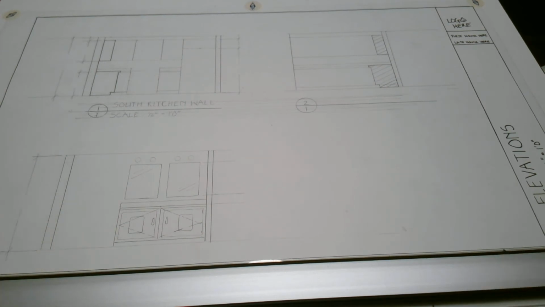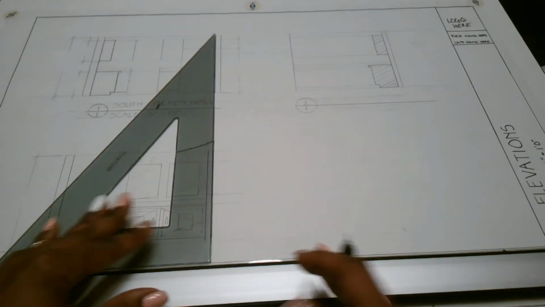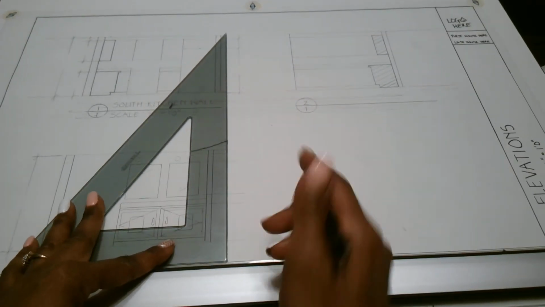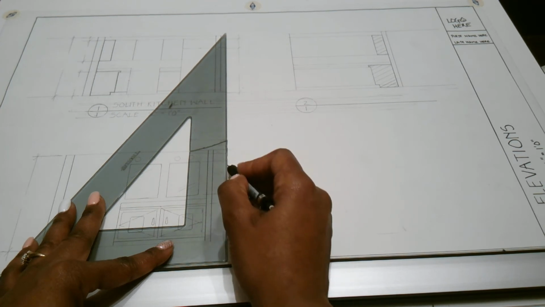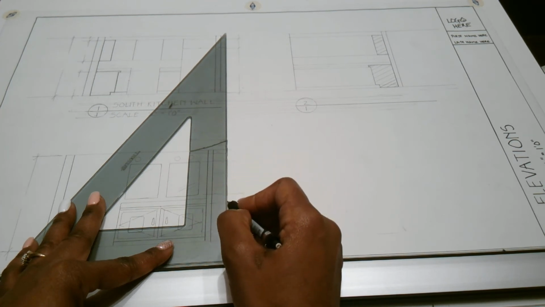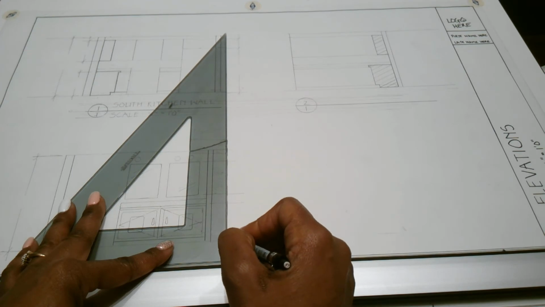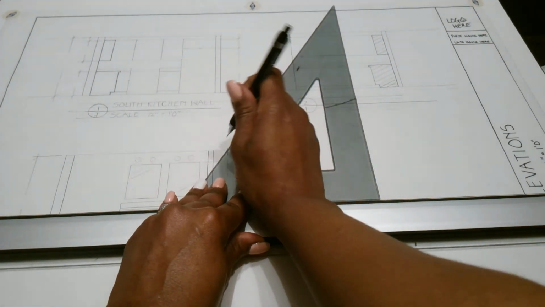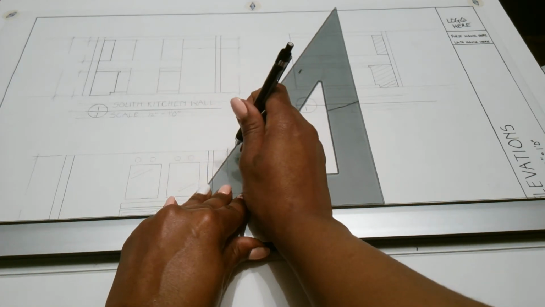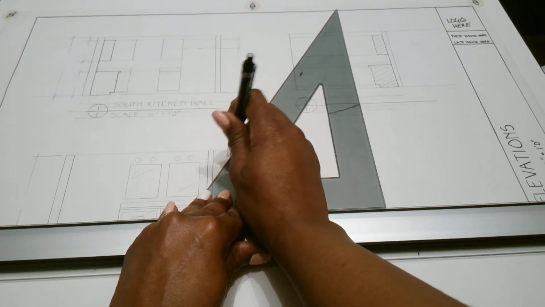Information that is needed in order to hang these mirrors properly and place them in the space. So we have a couple things that we want to make sure is accounted for in our vertical dimensions.